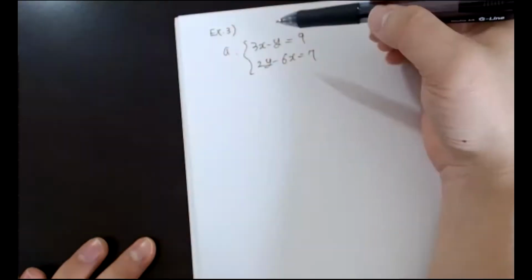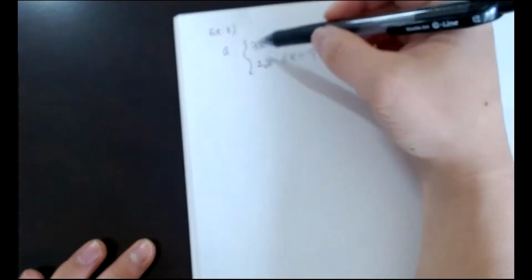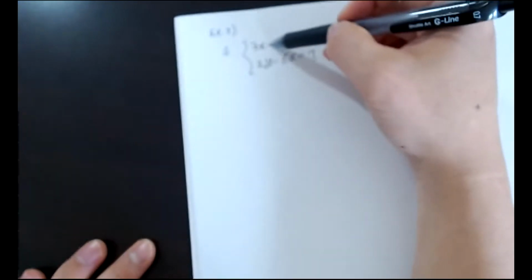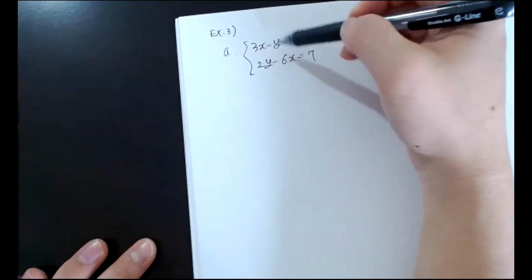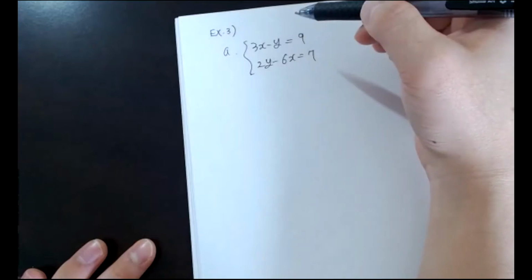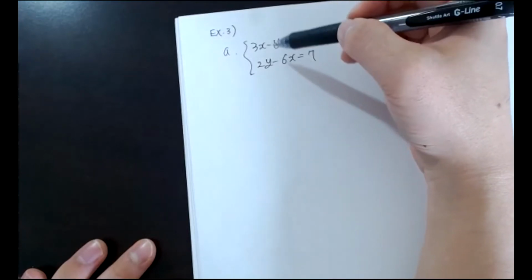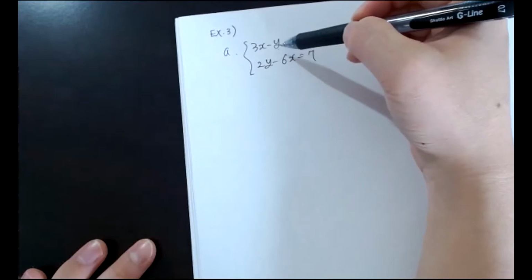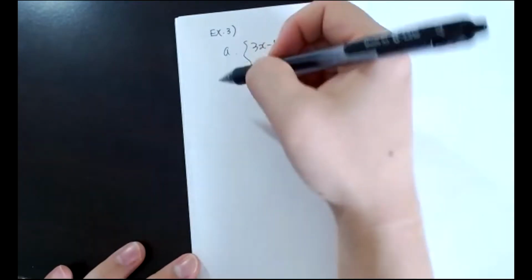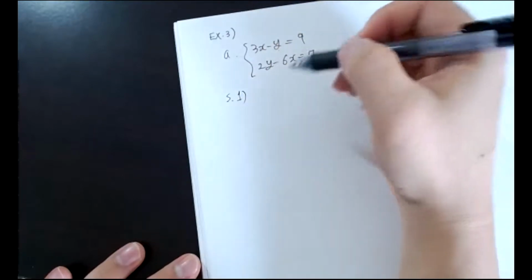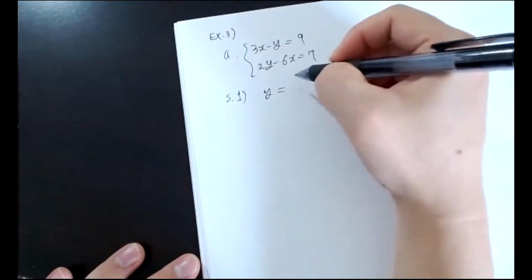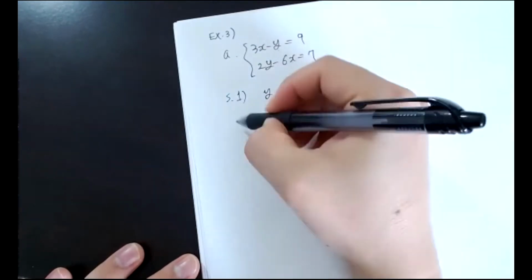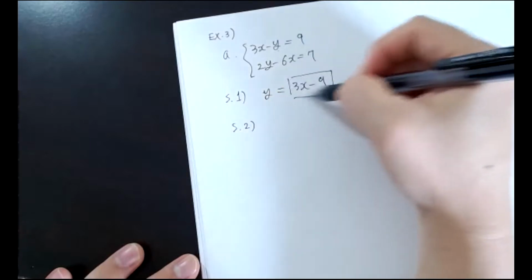When you see the system, and you see that either the x or y terms can be easily isolated, like the negative y right there, the coefficient of y is simply negative 1. Either 1 or negative 1, it's easy to isolate y in the first equation. Then you use the substitution method. So in step 1, I'll isolate y in the first equation. Y is equal to 3x minus 9. Now step 2, we plug in 3x minus 9 into the what?